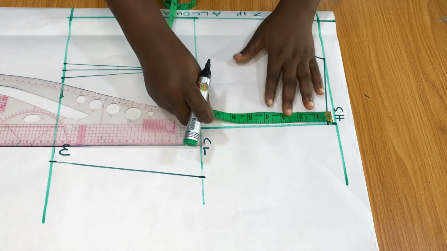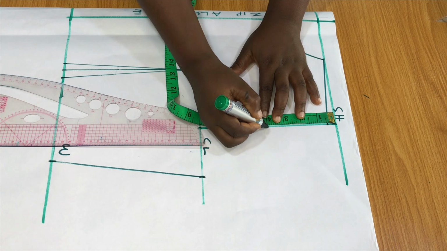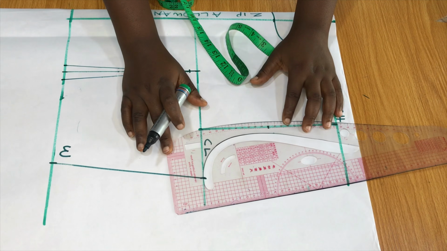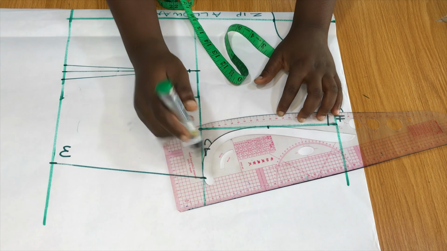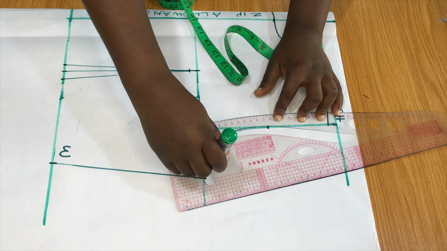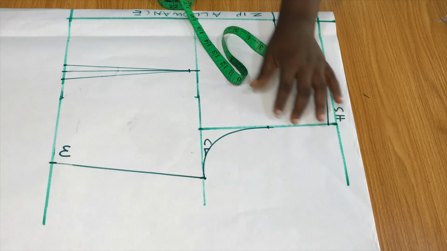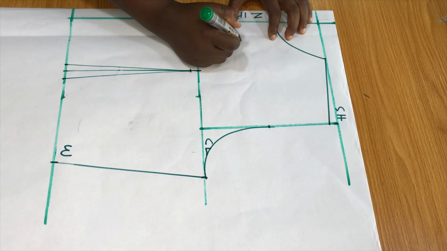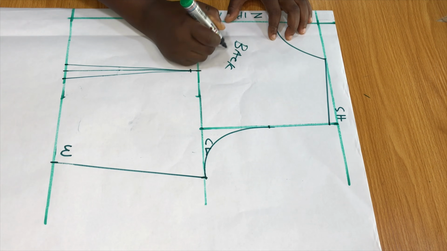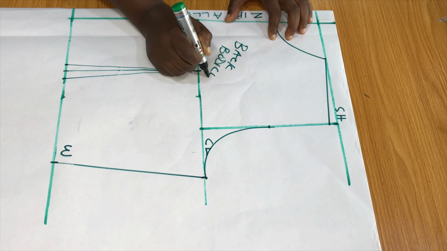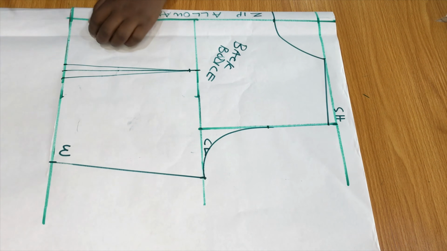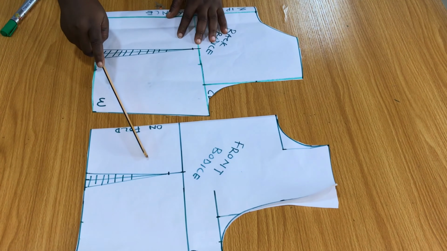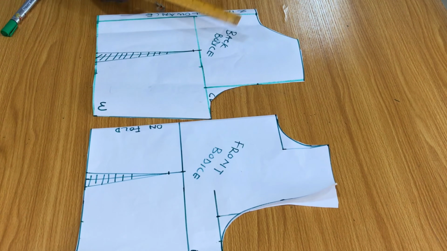And the next thing to do is to create the armhole curve. So I'm going to find the midpoint right here, and I'm going to place my curve ruler on the chest line and link it up with the midpoint of the straight line there. And right there we have our armhole for the back. And I'll just go ahead and cut out the pattern. And that is it. We have both the back bodice and also the front bodice.